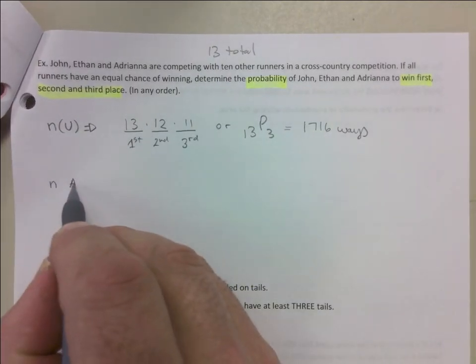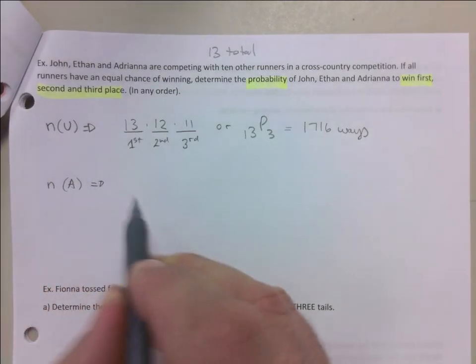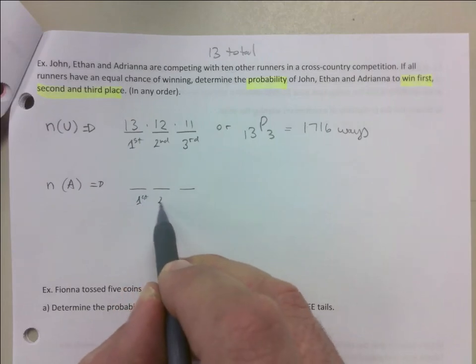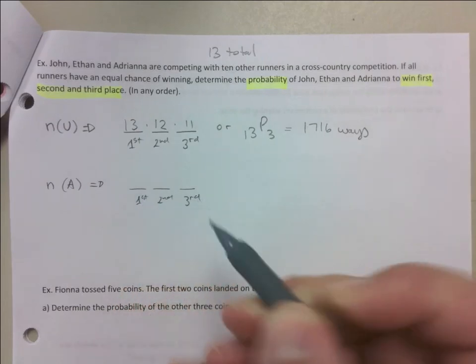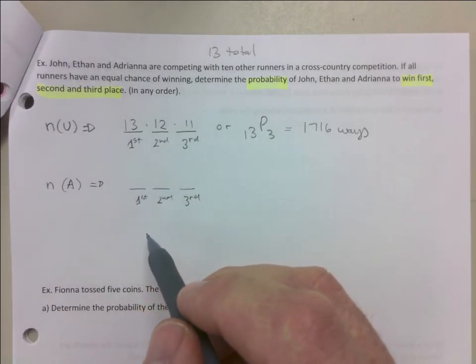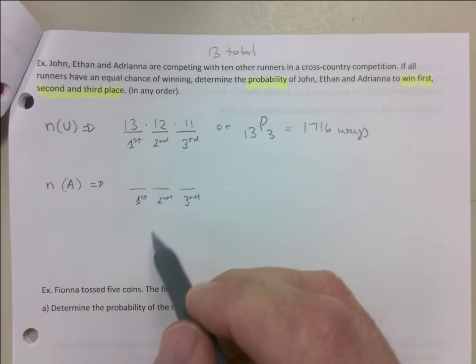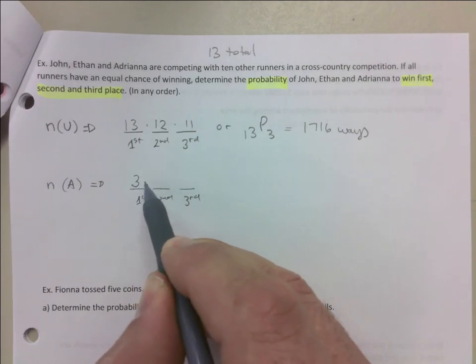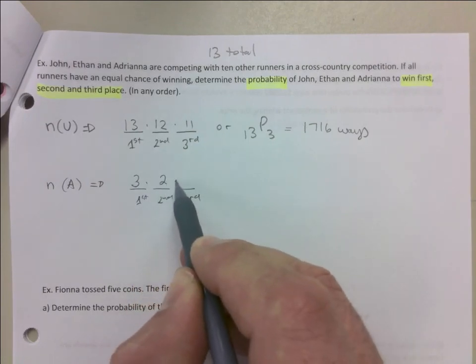NA. First, second, and third. How many are we considering now? We only have the 3 characters, right? So out of the 3, to come in first, there'll be 3 options, then 2 options, then just 1.